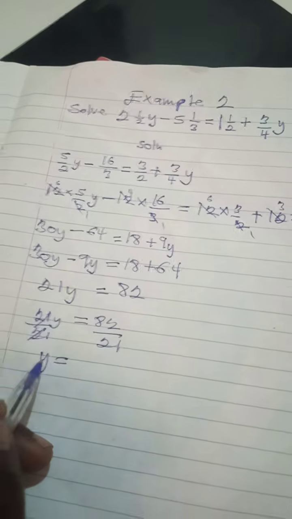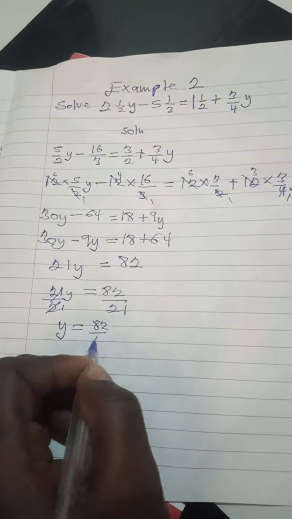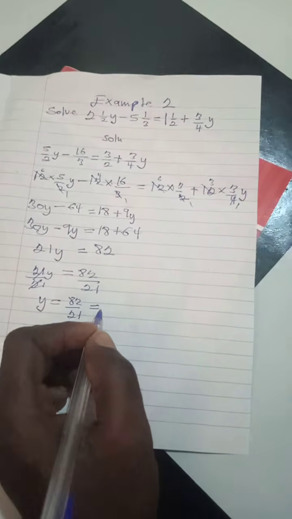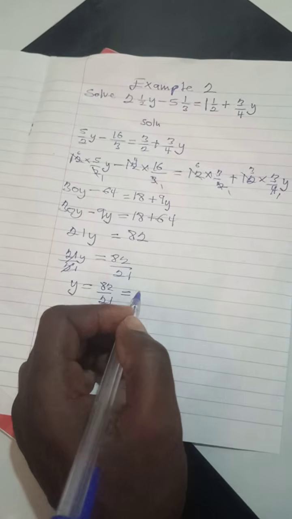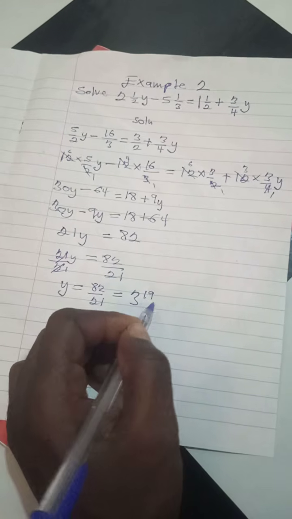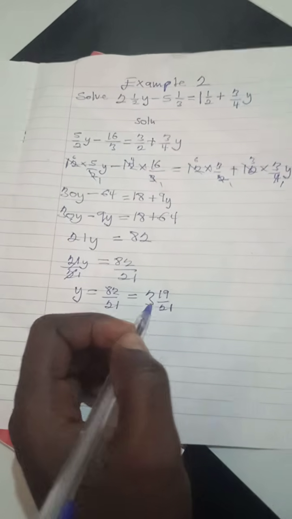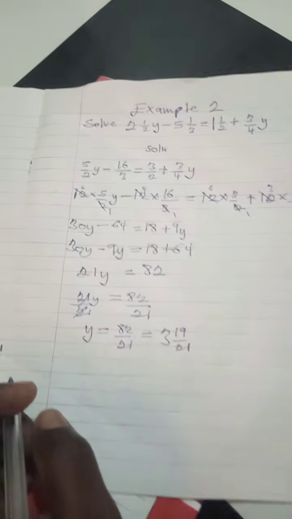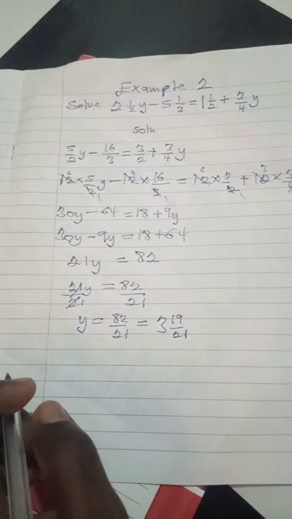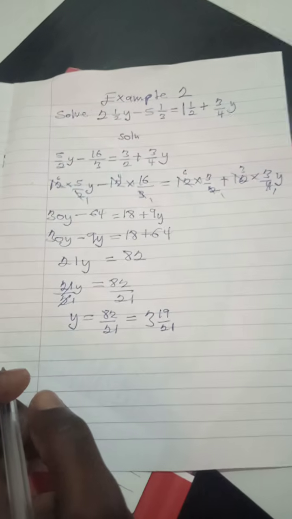So y is equal to 82 over 21. You can also change it to improper fraction, in which you get 3 whole number 19 over 21 as your final answer. Yes. So therefore y is equal to 3 whole number 19 over 21. So that's the solution for example 2.